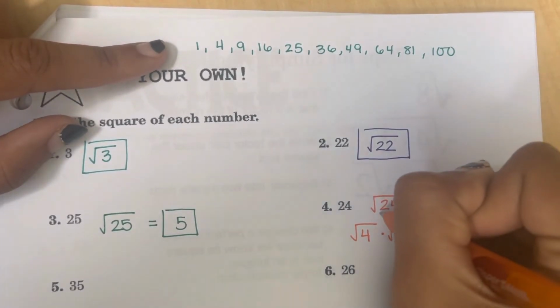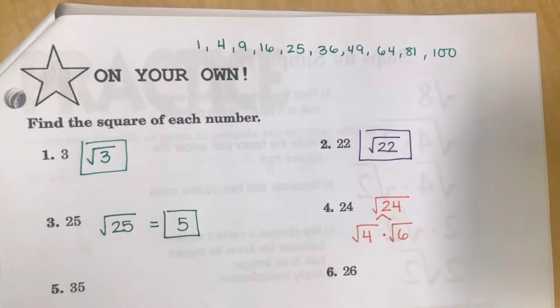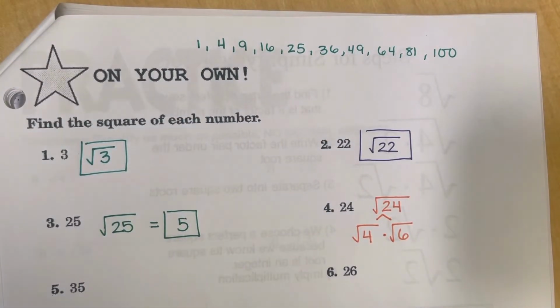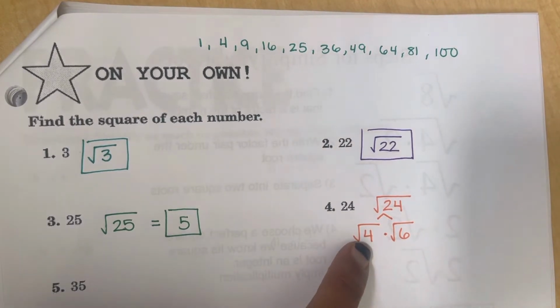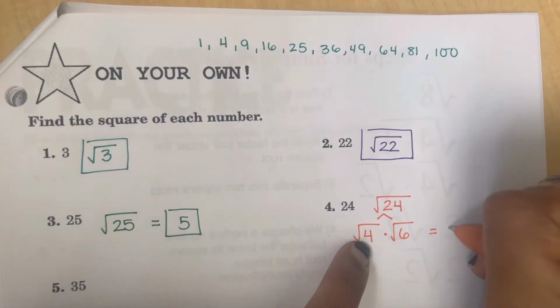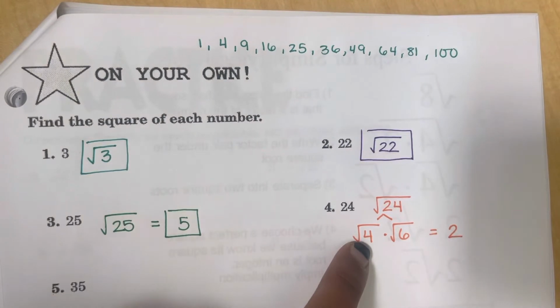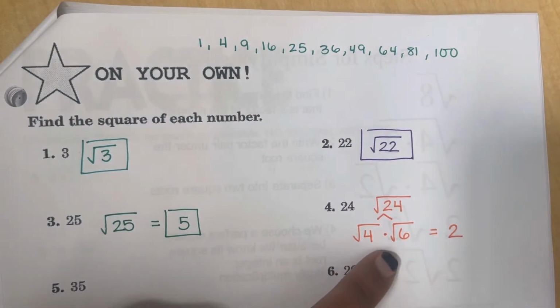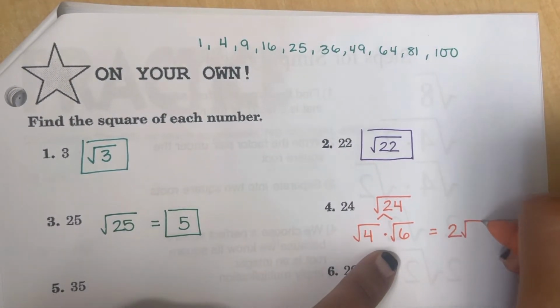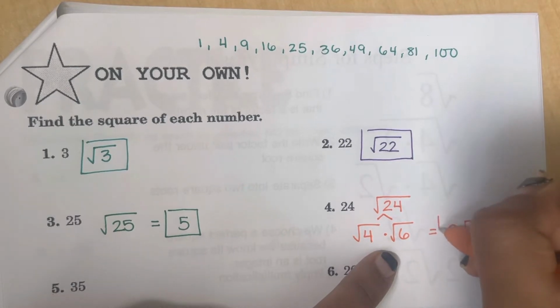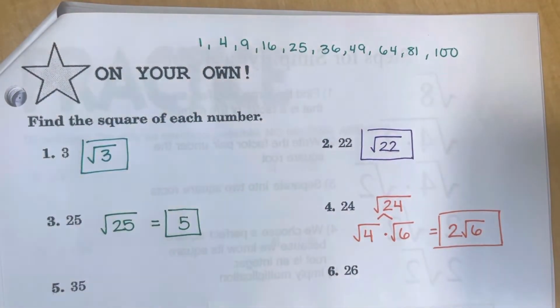So I'm going to break down 24 into 4 times 6. And we're going to see how this can simplify. I do know what the square root of 4 is. The square root of 4 is 2. There is no square root of 6, so it has to stay underneath the radical. That is my final answer.